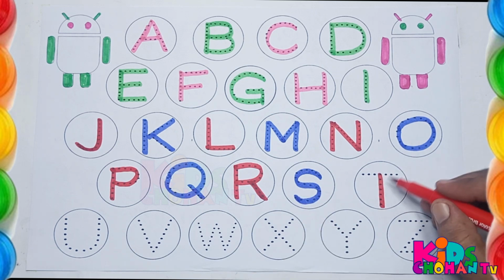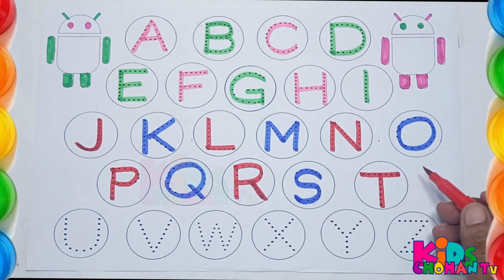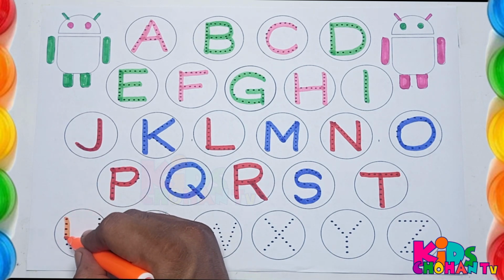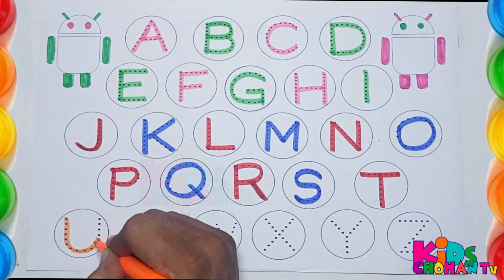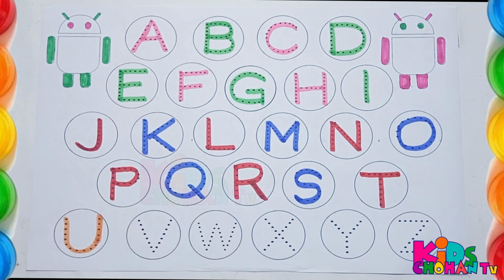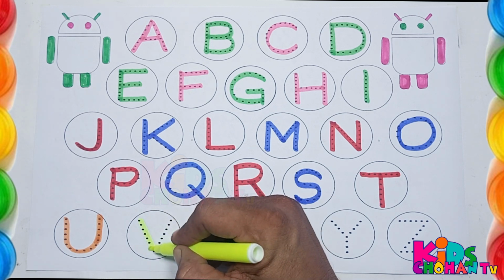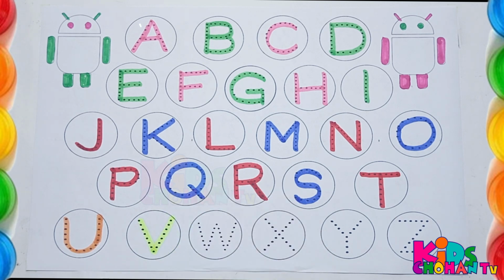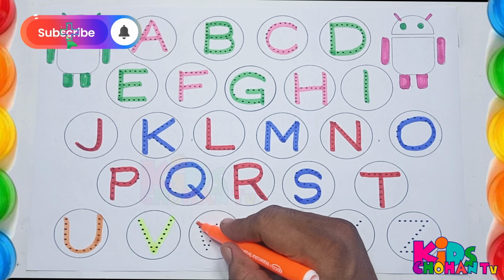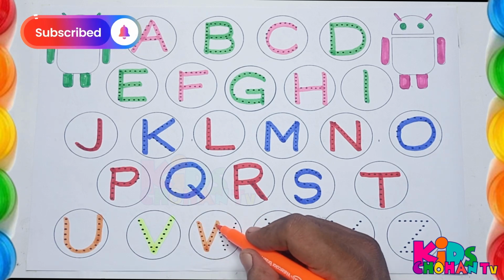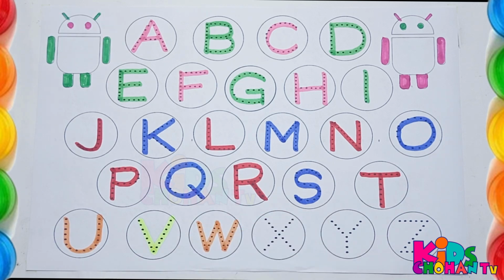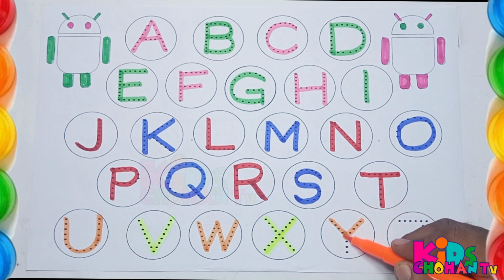Kids, we are tracing letter T. This is letter U. V. Kids, we are tracing letter W. This is letter X. Kids, we are tracing letter Y.